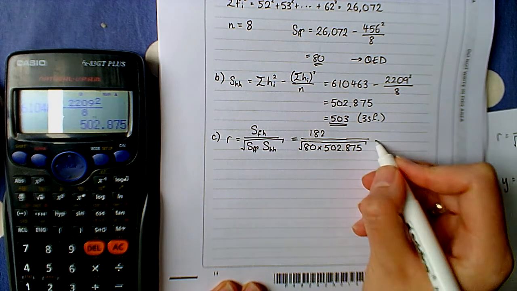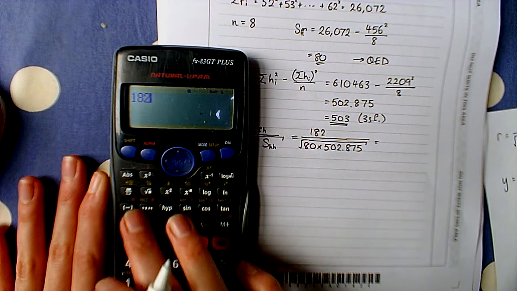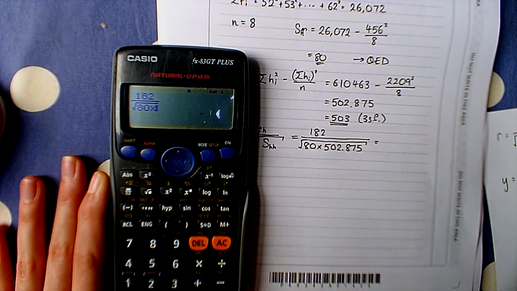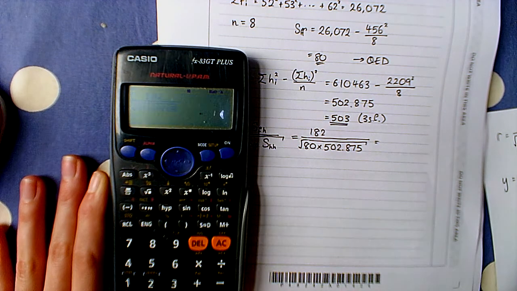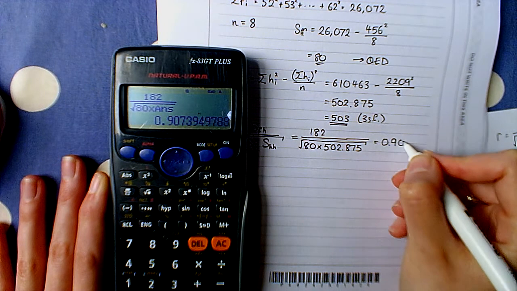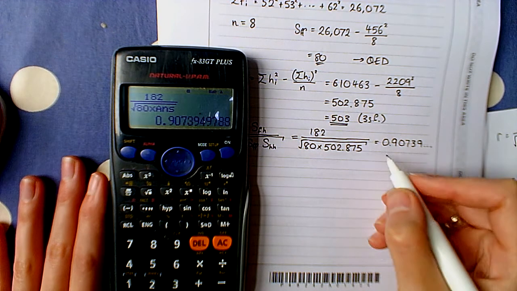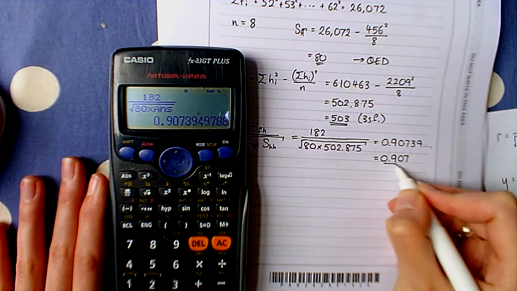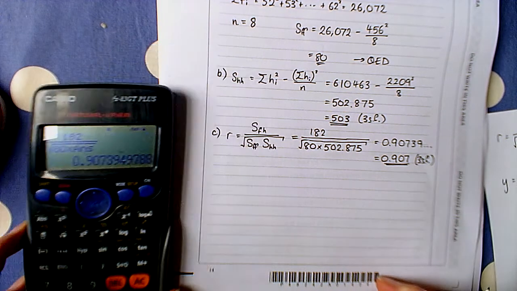Should always do that. Now we go to the calculator, and I type 182 over the square root of 80 multiplied by the answer. Make sure that the square root goes over the whole of the denominator, and that gives 0.90739, and thankfully it's between -1 and 1, so that's fairly reassuring, and that's 0.907 correct to 3 significant figures.